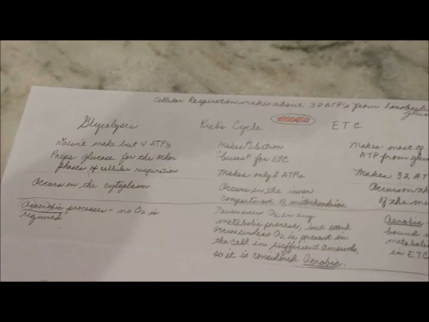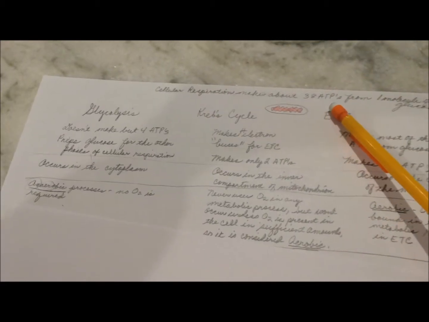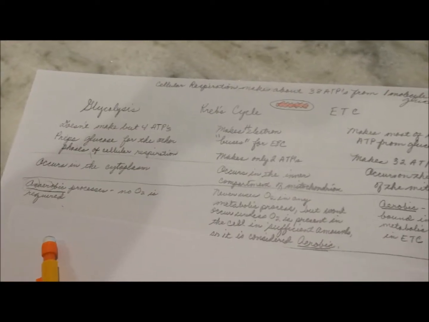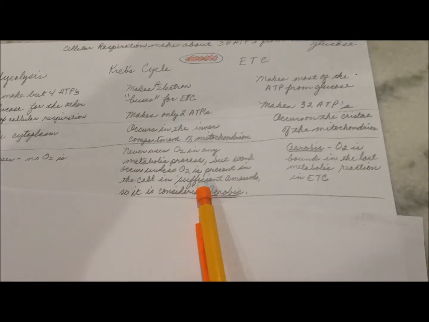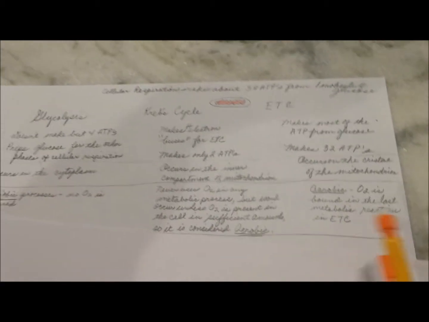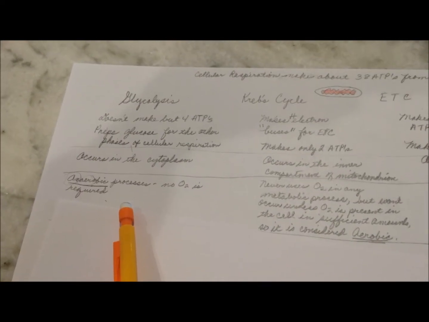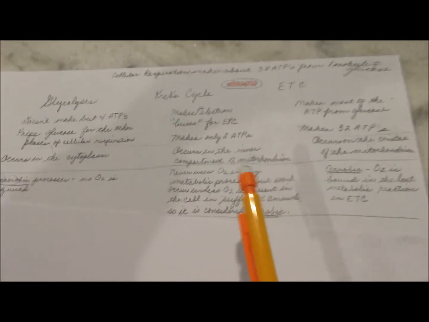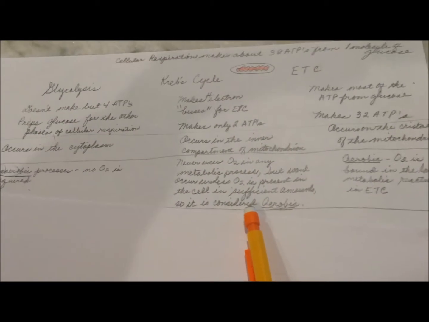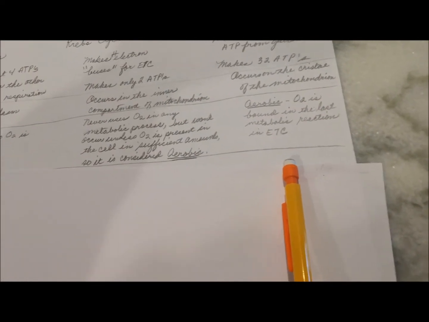You need to remember how many ATPs do they make? 4, 2, 32. Total of 38. Need to remember where do they occur, these phases? In the cytoplasm, in the inner compartment of the mitochondria, on the cristae. And then you need to remember, is oxygen required? No oxygen is required for glycolysis, so it is anaerobic. Oxygen is required for Krebs cycle, so it is aerobic. Oxygen is definitely required for ETC, so it too is an aerobic process.